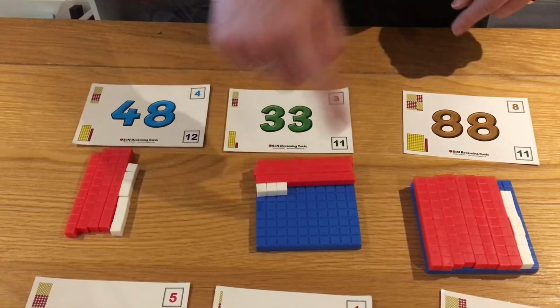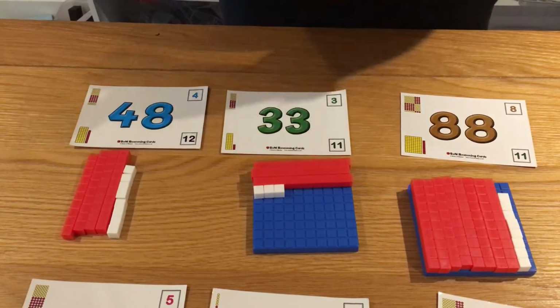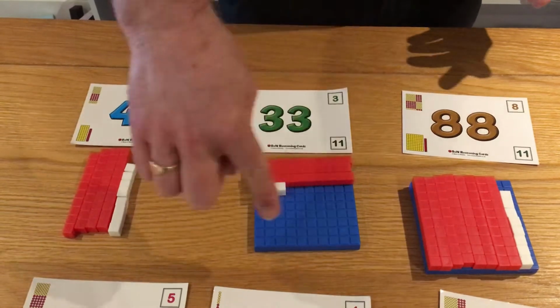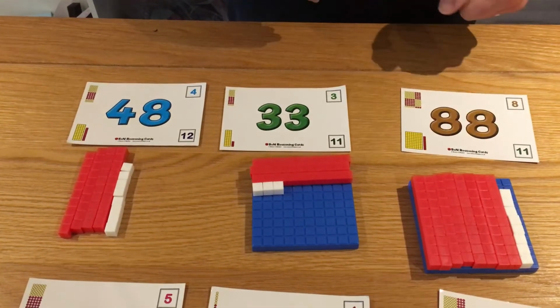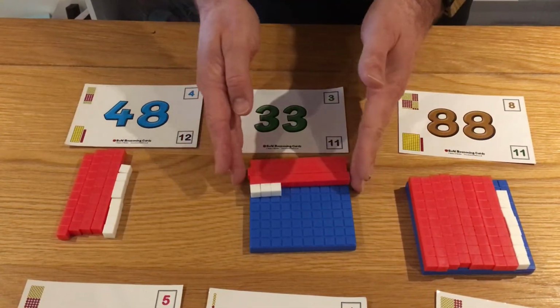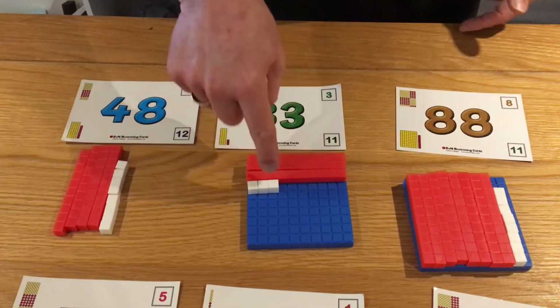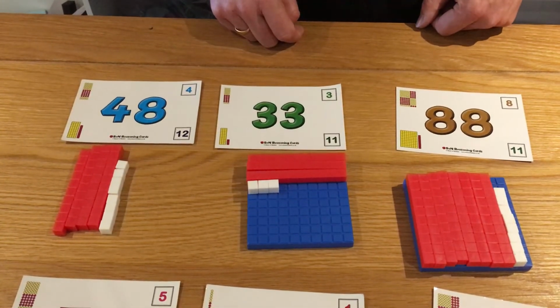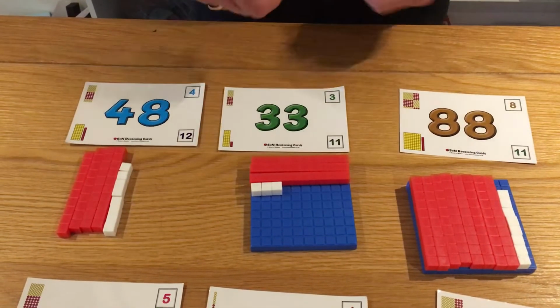It's still 3 10s and 3 1s, but I can see its position now. I can see, again, how close it is to 100, as I could before. But what I can also see is where it would appear on 100 square. That's exactly where the number 33 would appear, rather than having it turned the other way.